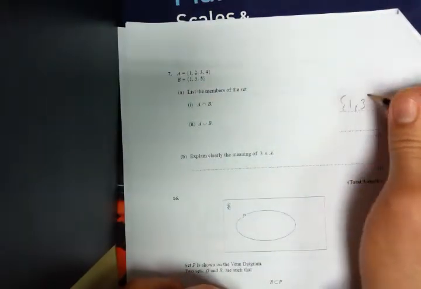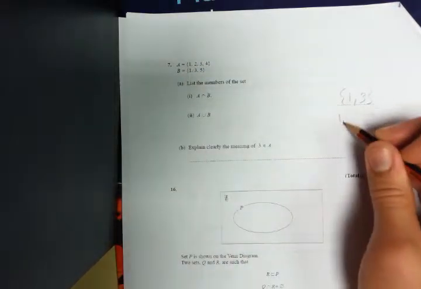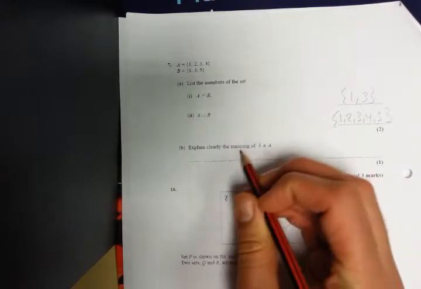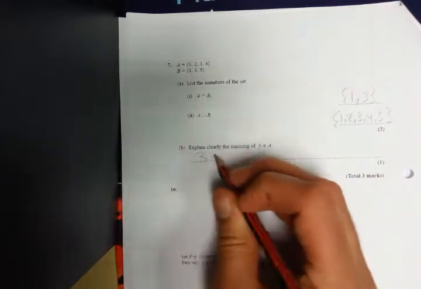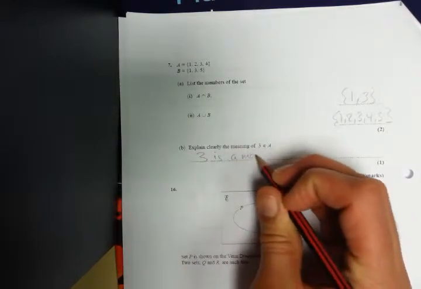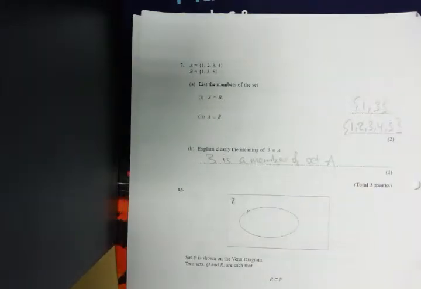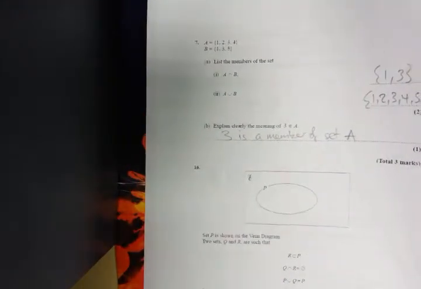A intersection B, again we're looking for the overlap, so it's 1 and 3, curly brackets. A union B is 1, 2, 3, 4 and 5. We don't repeat, and you try and put them in order. 3, the ∈ A means 3 is a member of set A. I mean, you'll probably get away with something slightly less than that, but you want to get as close to the right answer as possible.